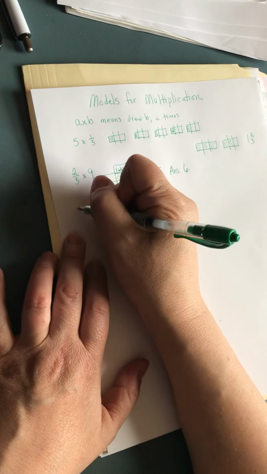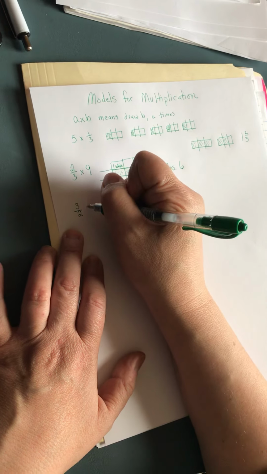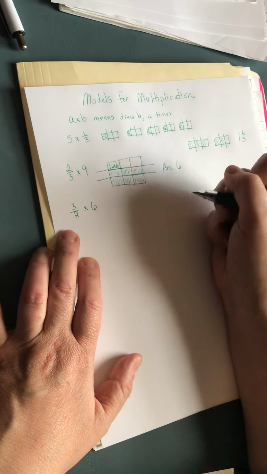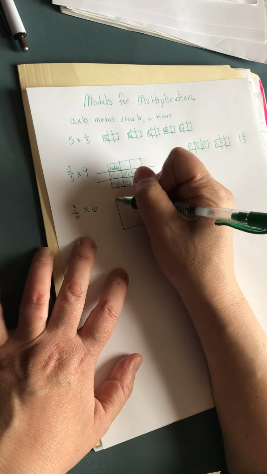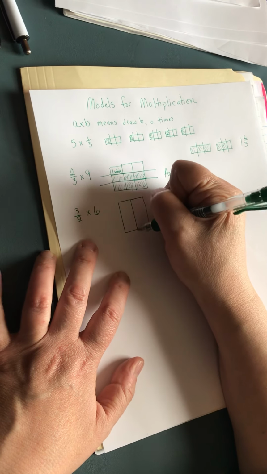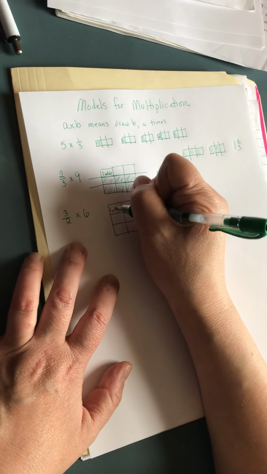Now, if I want to show 3/2 of 6, I draw 6 of something. Again, this is a whole.